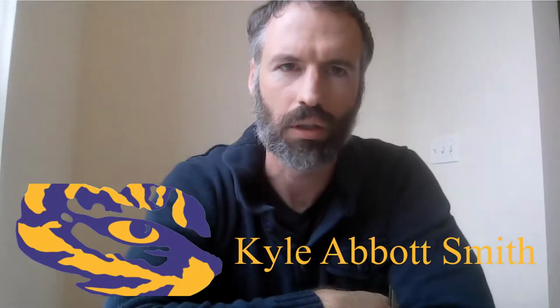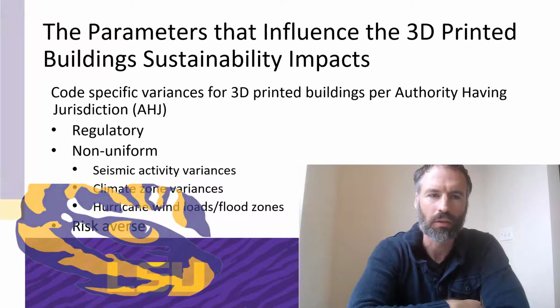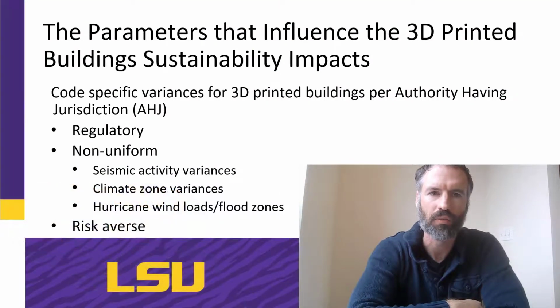Hello, my name is Kyle Abbott-Smith, and I'll be introducing a discussion around the parameters that influence the 3D printed building's sustainability impacts. What we have here is an understanding that code-specific variances are a key driver on sustainability impacts of 3D printed buildings. So what I'm saying here is the variances are driven by what we call in the built environment industry the authority having jurisdiction. And so these regulatory mandates, they're law.